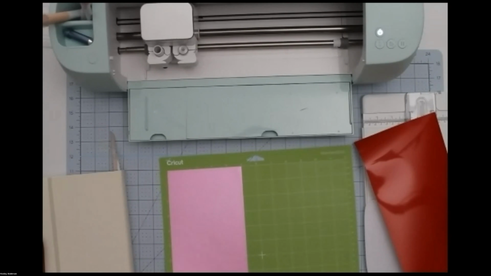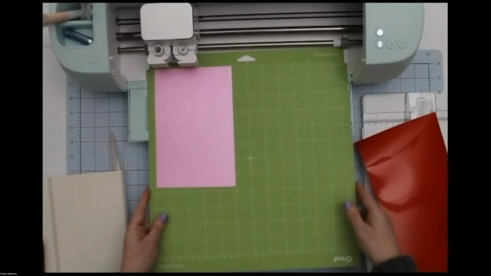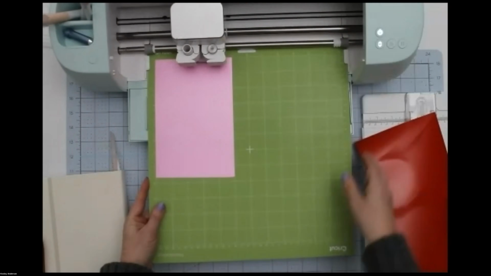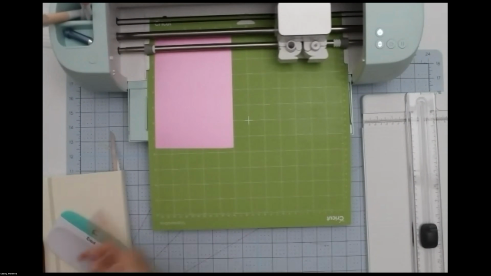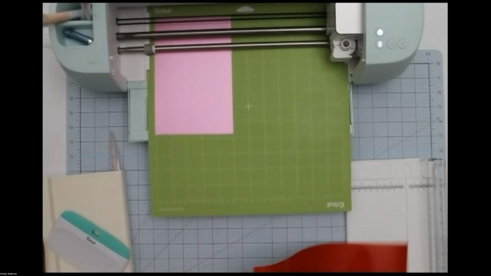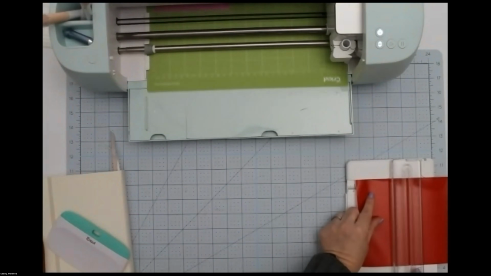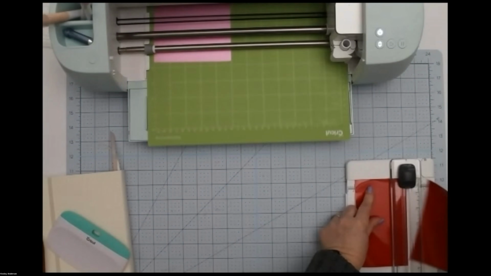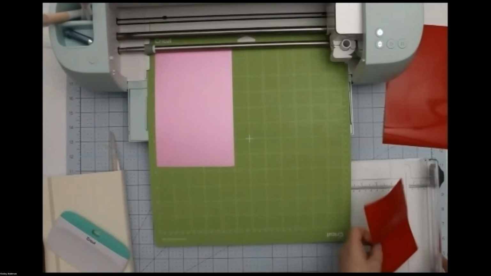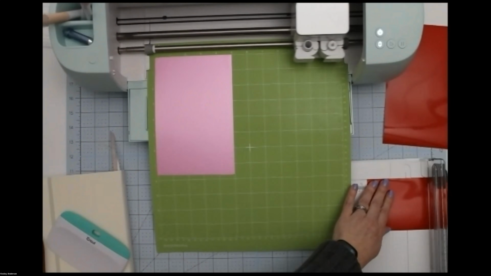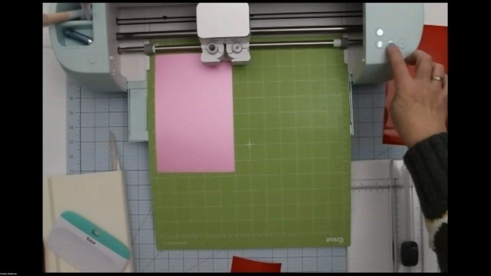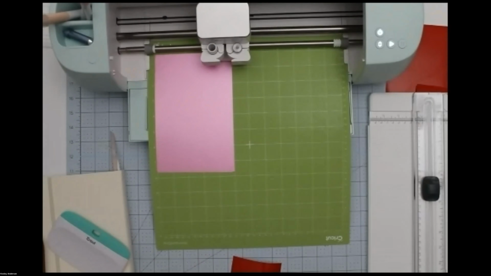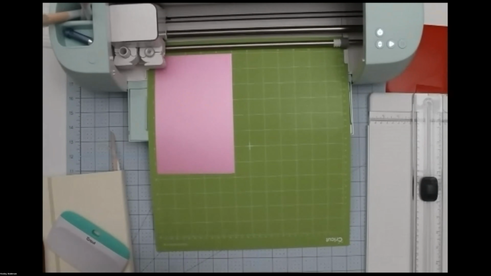If you have an Explorer, you have the dial and you can do the quick choice of your materials. If you don't have the dial, you can use Design Space and choose your materials there. Either way, you get good precision cutting because it's all been tested and your software knows how much pressure to put on it, what you're cutting, how fast to cut it, and everything.